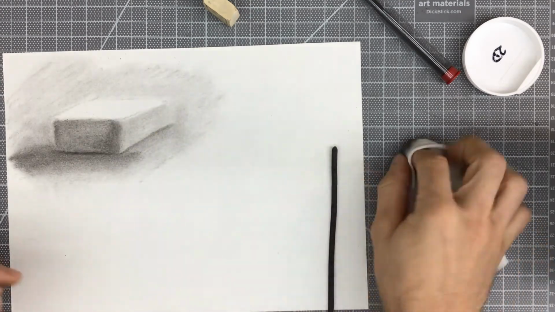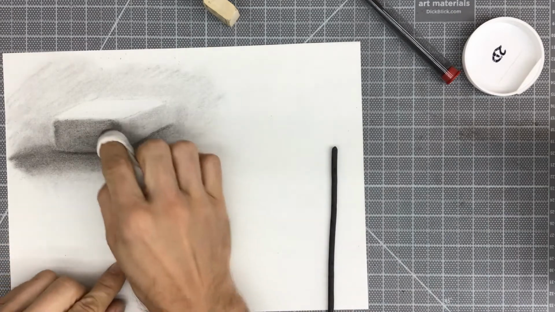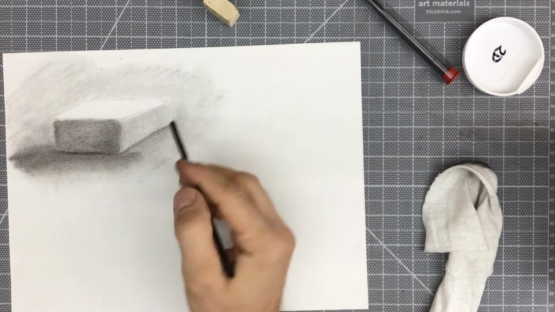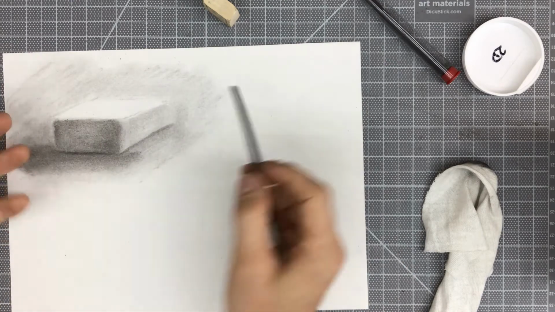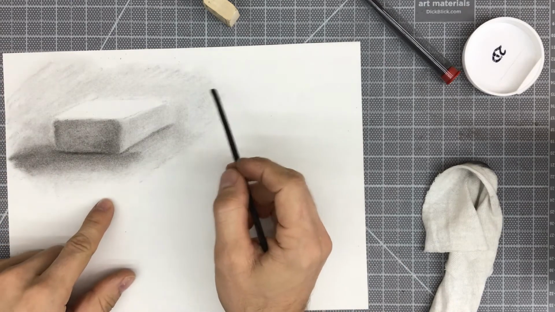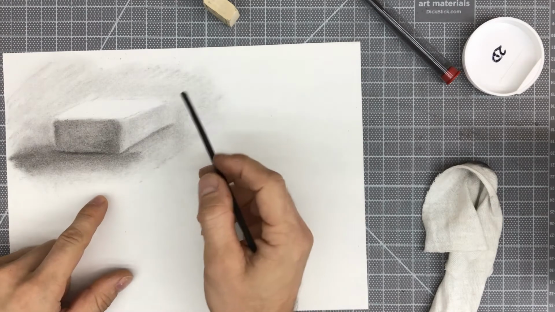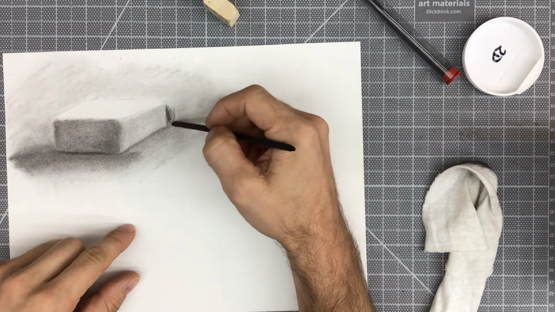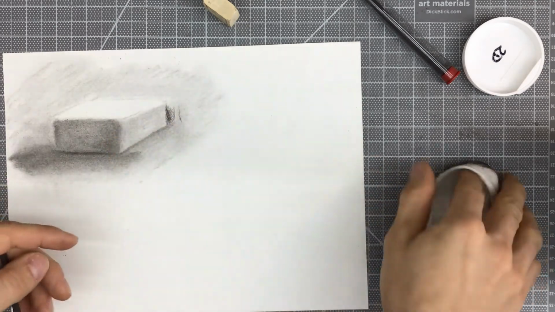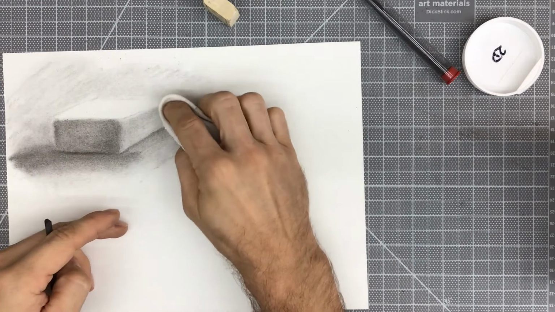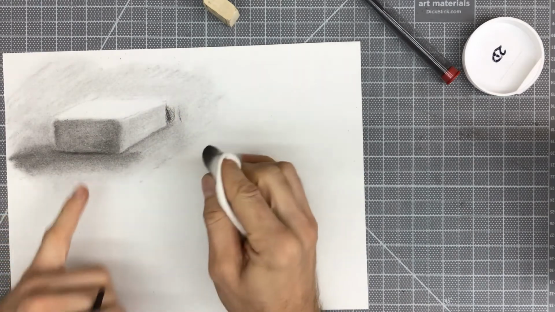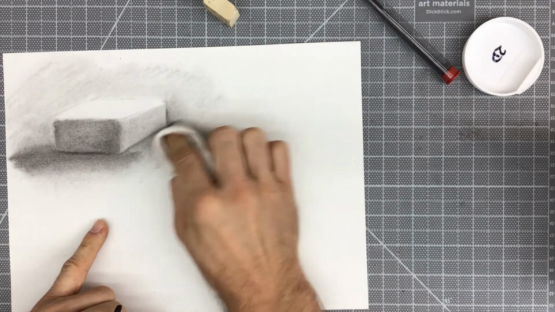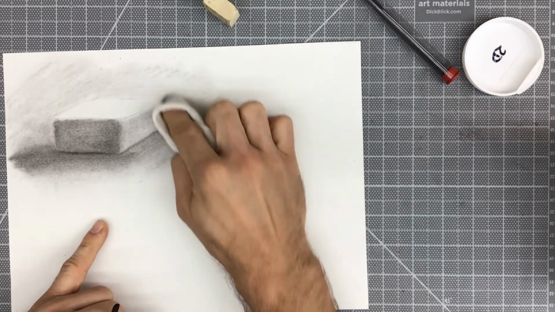So for the purposes of this drawing, pay attention to a couple of really specific things. First of all, our three basic tones are present. Our highlight is the tone of the paper, the whitest white we'll have. Our midtone is still being illuminated by our light source, but it's not in direct light. And then our shadow. Our shadow is being blocked, so you don't have access to the light source.